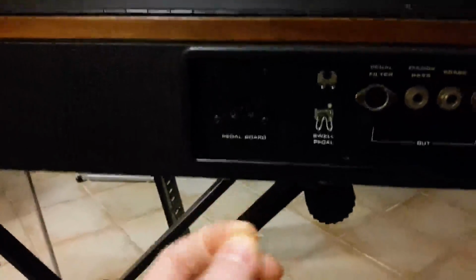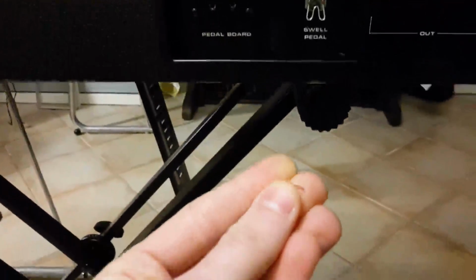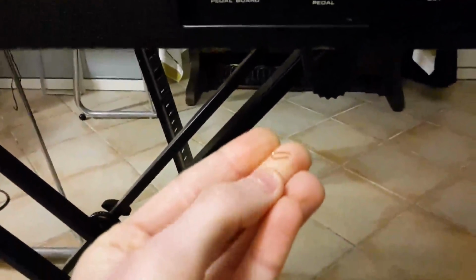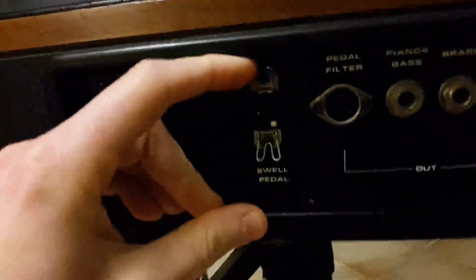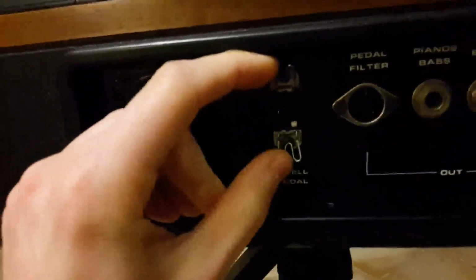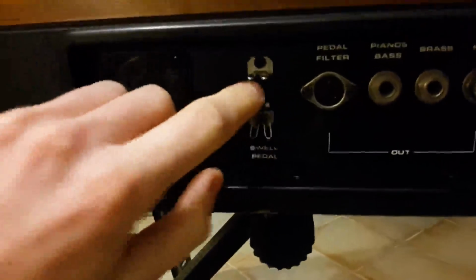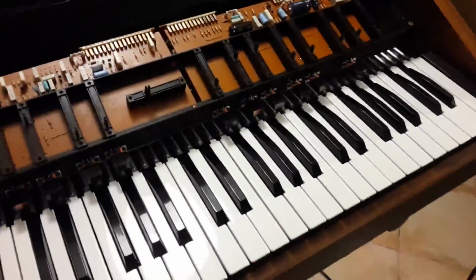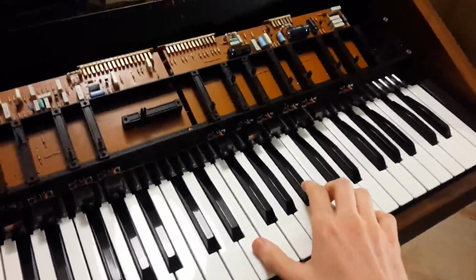But this little piece of copper wire will help us in doing a little miracle. In this way we simulate the presence of the original damper pedal while not pressed. And thank God, music is gonna change.